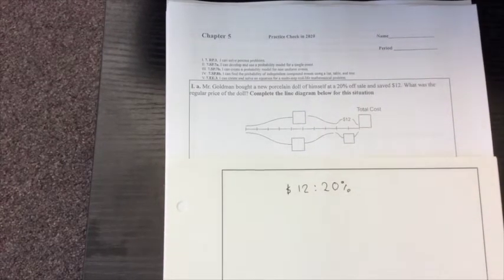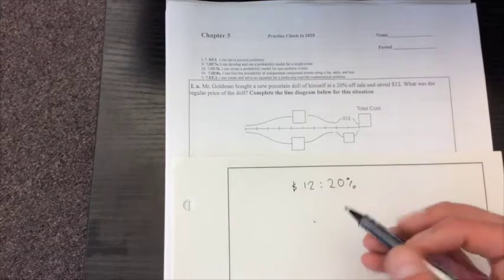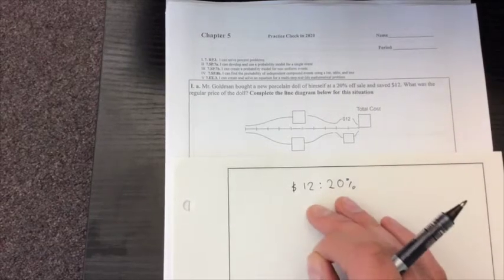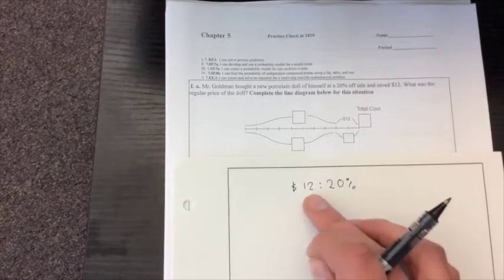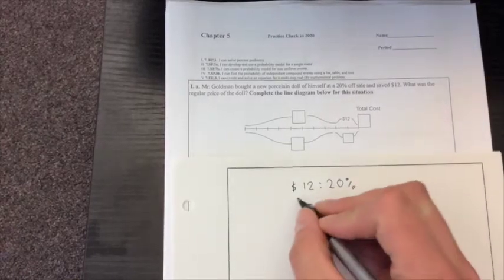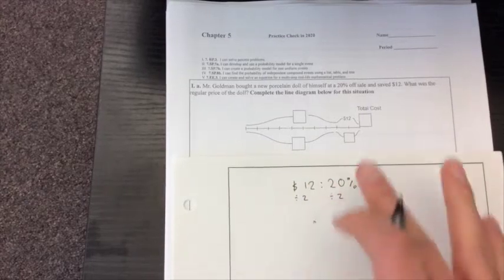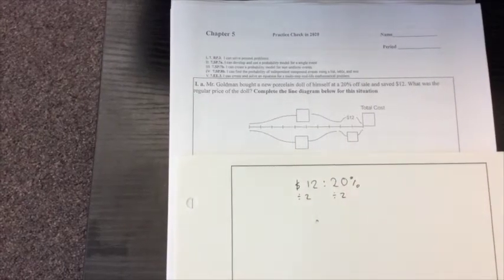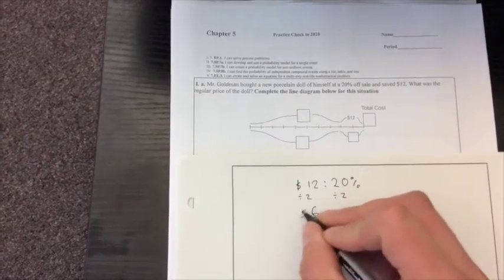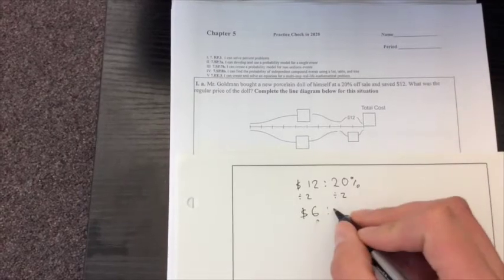There are a lot of different ways we can solve this, and in class we've seen a few different ones. I want to talk about two approaches here. So one approach I see a lot of students doing is bringing this down to 10%. So if $12 is 20%, I can divide both of these by 2, because this is a proportional relationship here between the price and the percent. And that'll show me that $6 is equivalent to 10%.